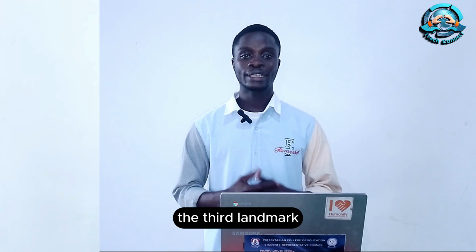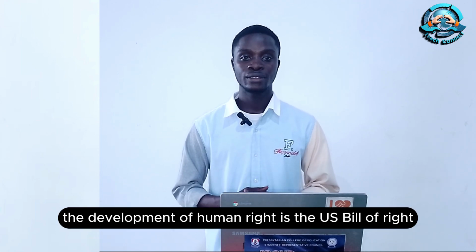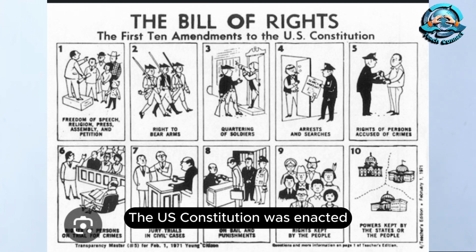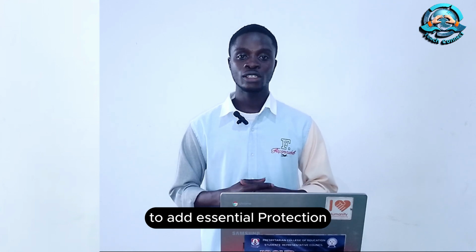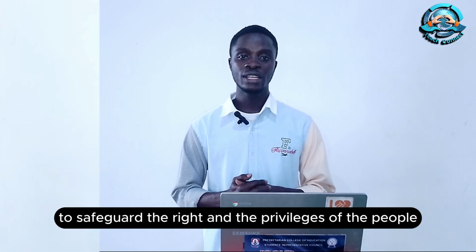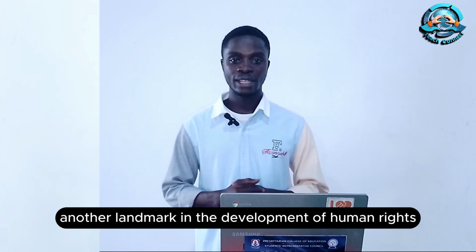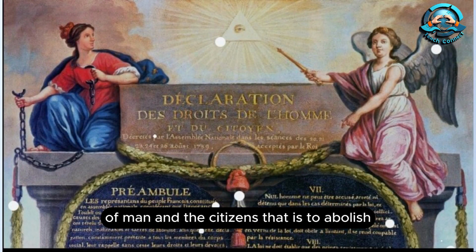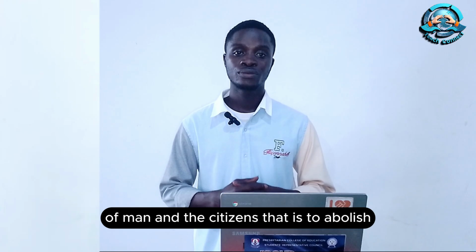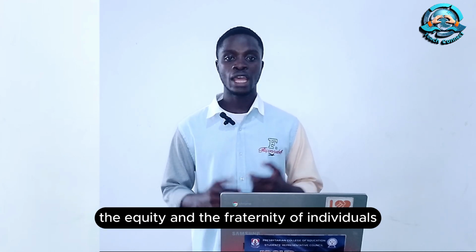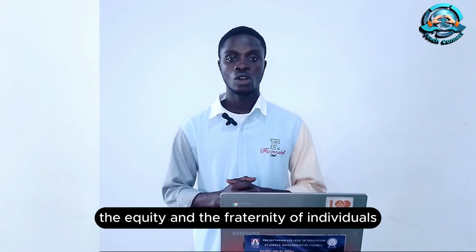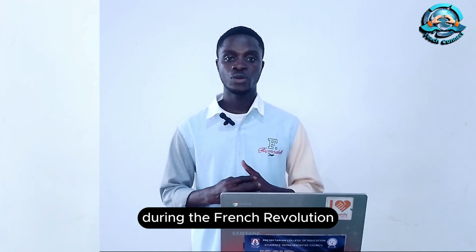Again, the third landmark in the development of human rights is the U.S. Bill of Rights. The U.S. Constitution was enacted to add essential protection to safeguard the rights and privileges of the people. Moreover, another landmark in the development of human rights is the French Declaration of the Rights of Man and of the Citizen, that is, to abolish feudalism and the privilege of class. This was to emphasize the equality, equity, and fraternity of individuals during the French Revolution.